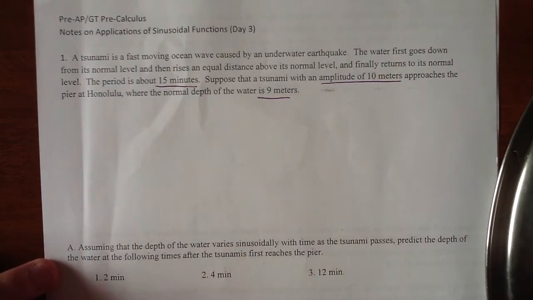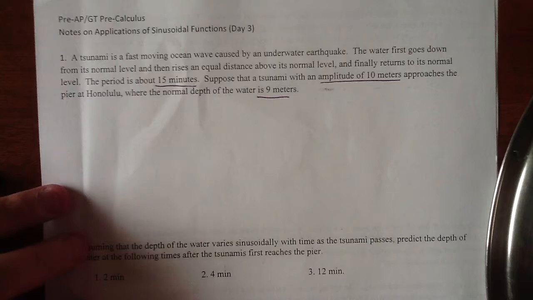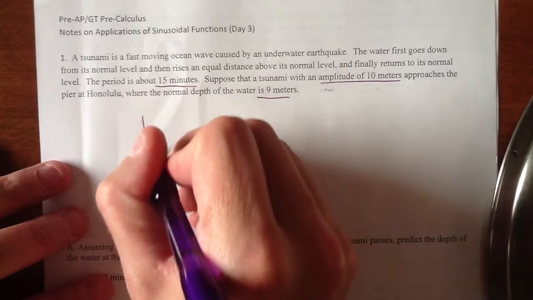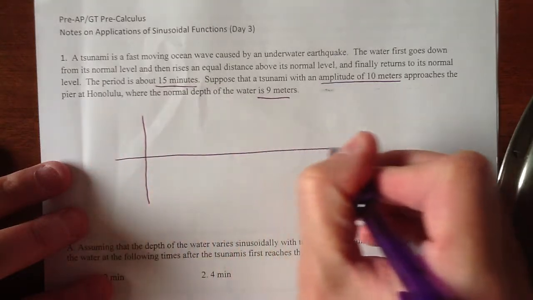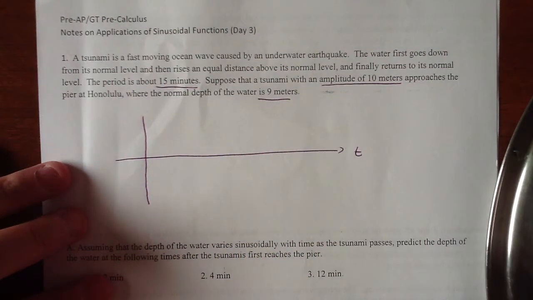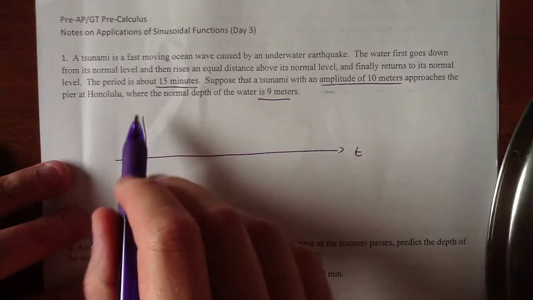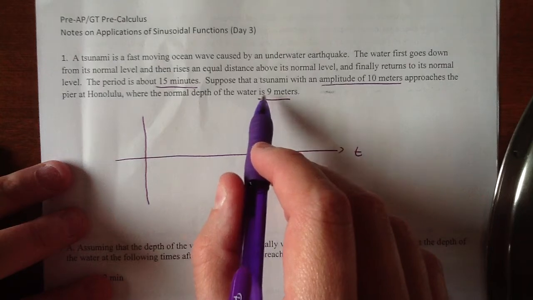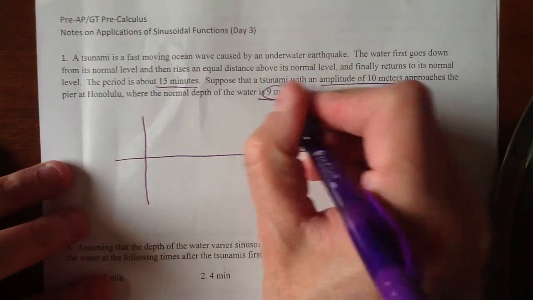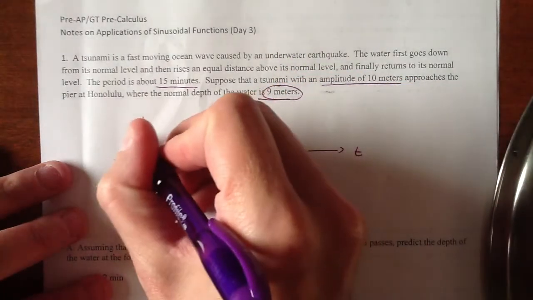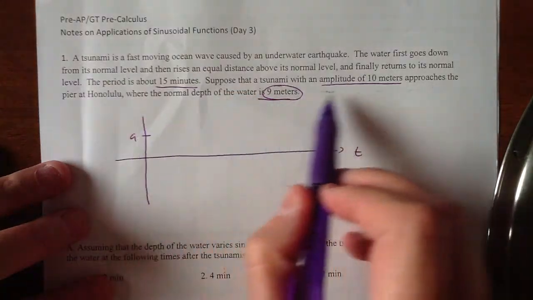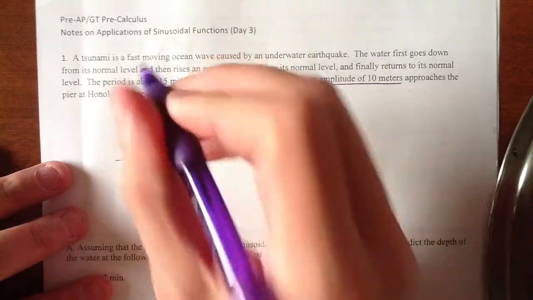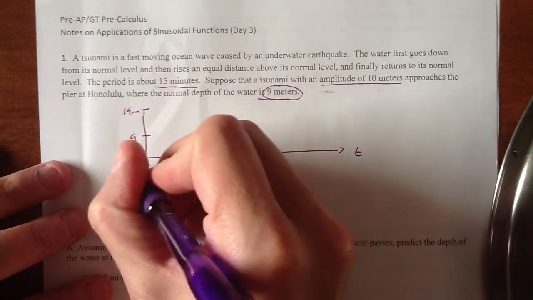So of course, they don't tell us to anywhere in this question, but we're going to go ahead and graph it because we probably will have to come up with a model. So if we go ahead and graph this, here's our time. The normal depth of the water, which they tell us is 9 meters. Here we are at 9 meters. Well, if the amplitude is 10 meters, we can go as high as 19 meters. And we can go as low as -1 meter.